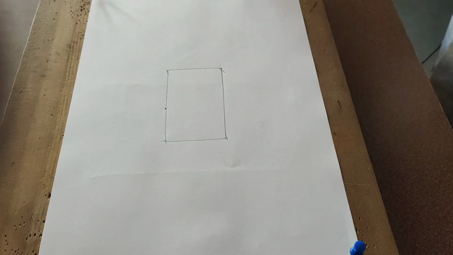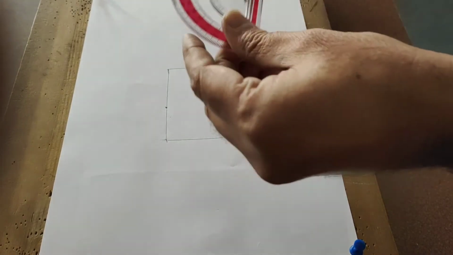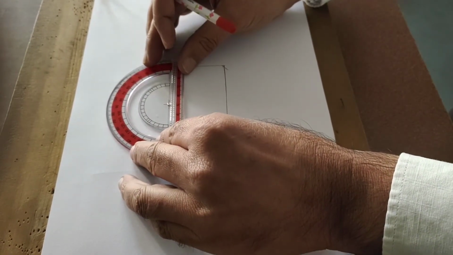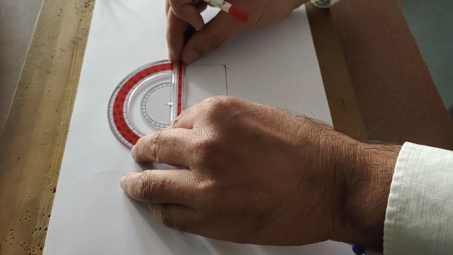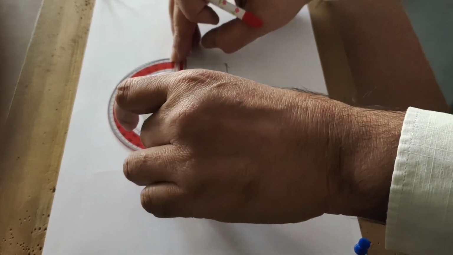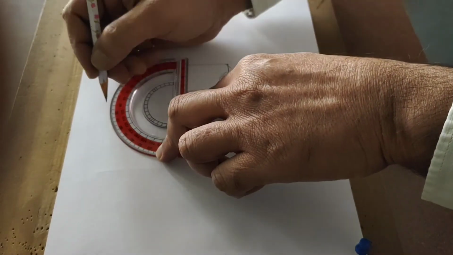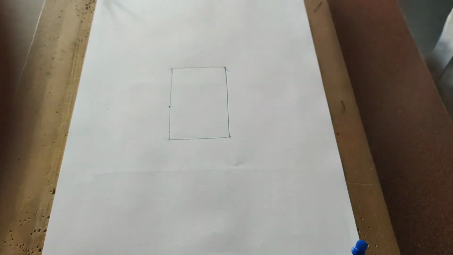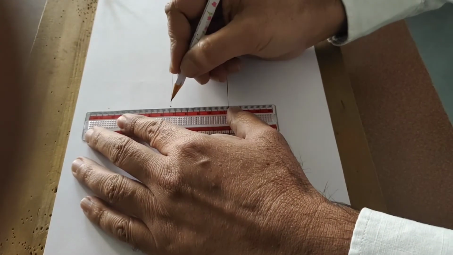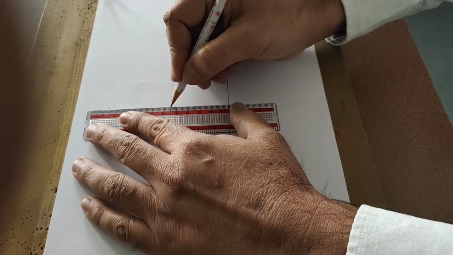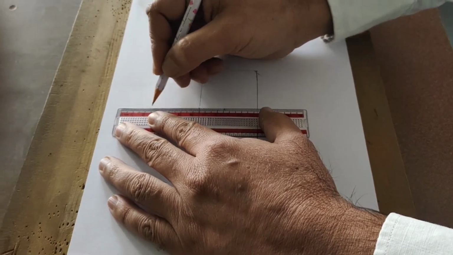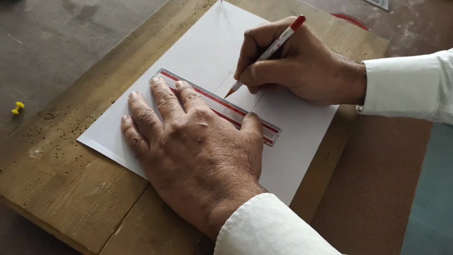At this point of incidence, I am drawing a normal with the help of this protractor (90°). This is our normal at the point of incidence.